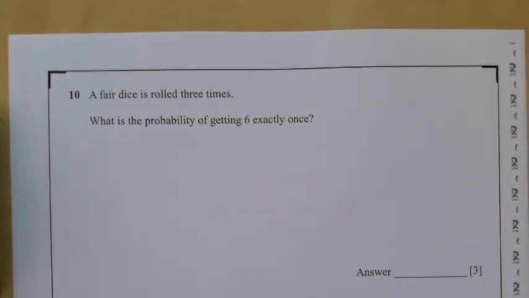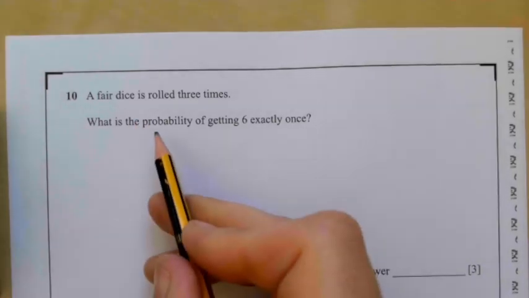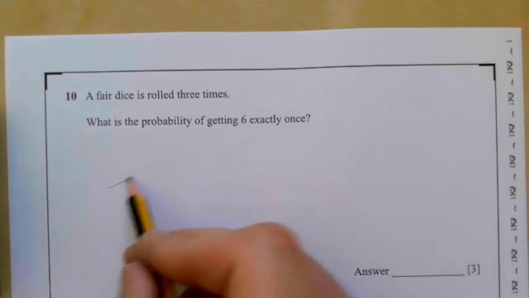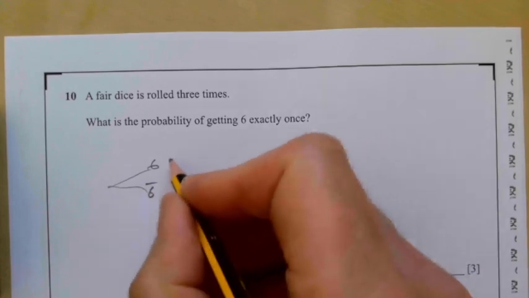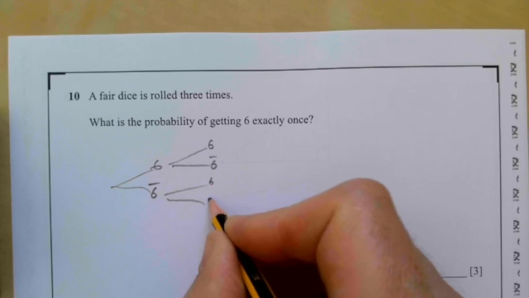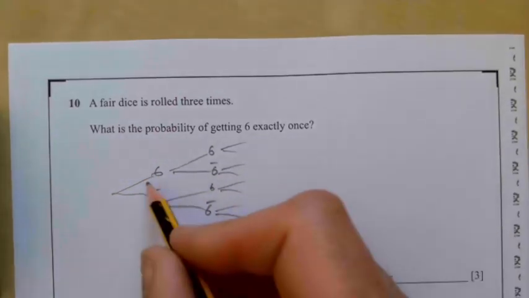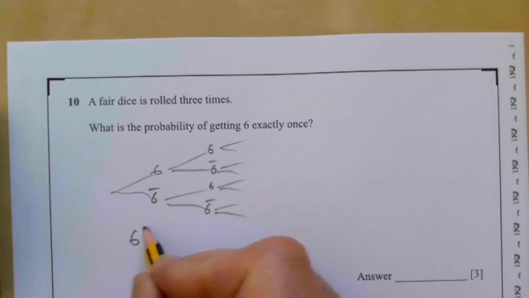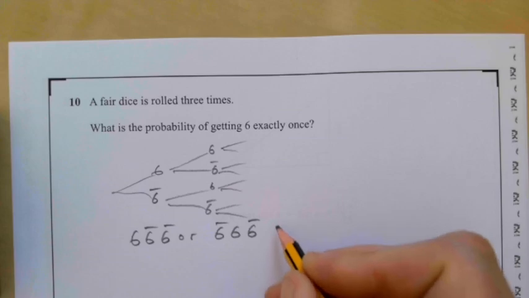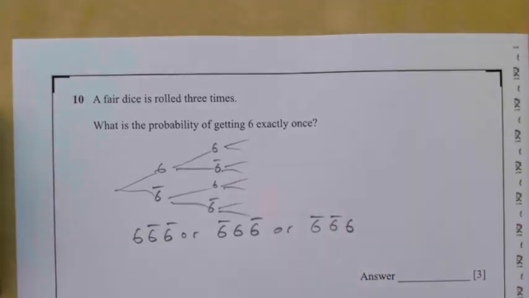A dice is rolled 3 times. What's the probability of getting a 6 exactly once? So there's a couple of different ways of doing this. We can do a tree diagram and think about how the 6's are going to work out. It's either a 6 or not a 6. So we'd have a 6 or not a 6, a 6 or not a 6. And then they work out from there, but the probabilities are always the same. So you would have to go 6, not a 6, not a 6, or not a 6, 6, not a 6, or not a 6, not a 6, 6. So what are your probabilities here?